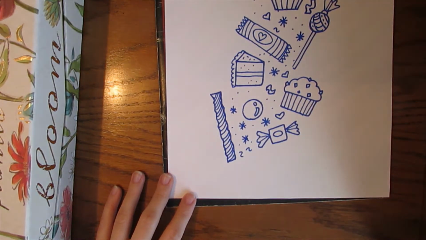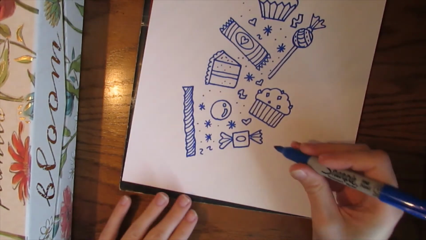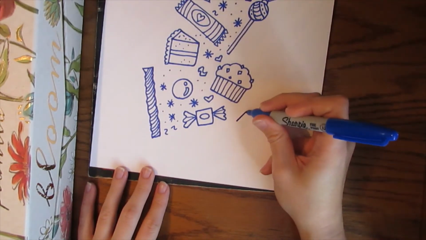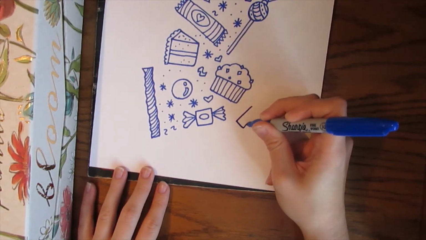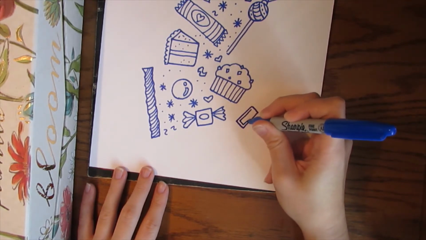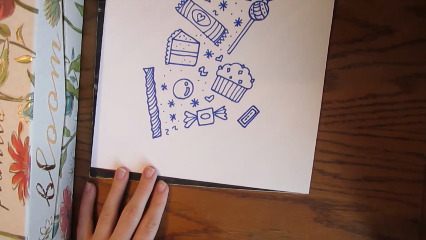Perfect. All right, besides a Twizzler, what else could we do? Oh, we could do chunks of chocolate, like Hershey's chocolate. And that's basically just gonna look like a rectangle with a smaller rectangle on the inside. You could put some little squiggles to make it look like the Hershey word.